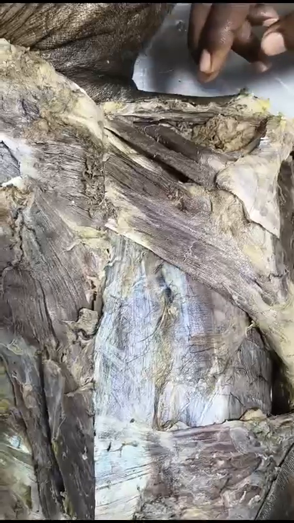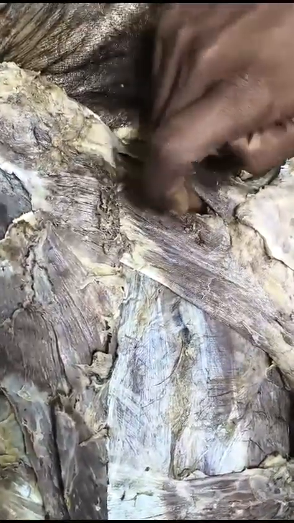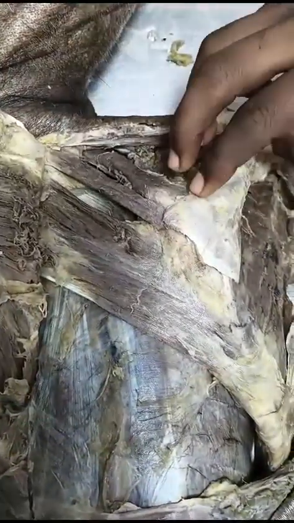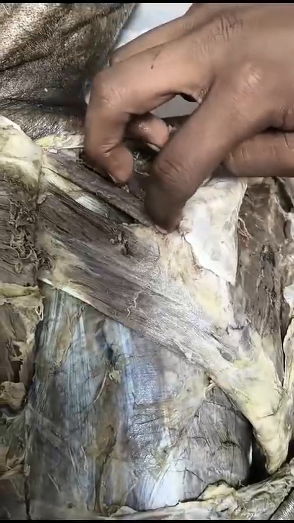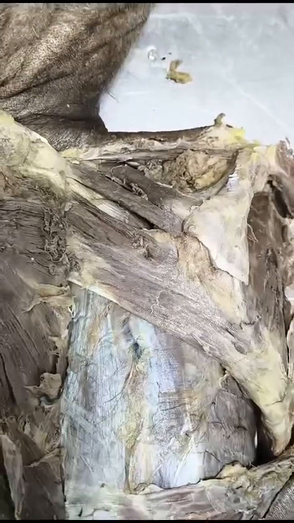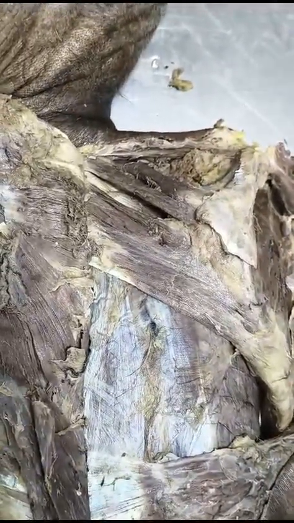The next muscle is rhomboid minor. The origin of rhomboid minor is the ligamentum nuchae and the spines of C7 and T1. The insertion of it is at the root of spine. The nerve supply of rhomboid minor is the dorsal scapular nerve. It helps in retraction of scapula.